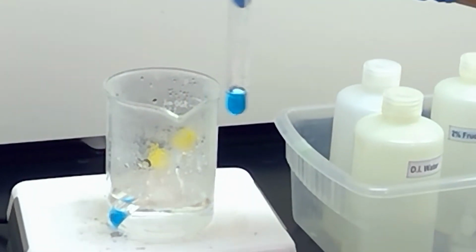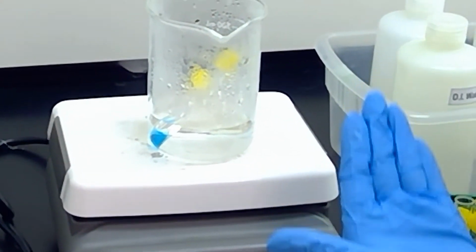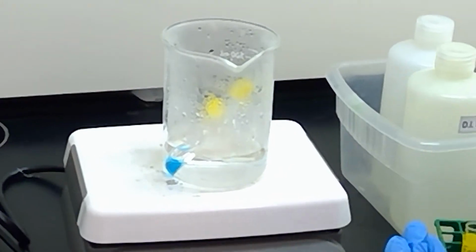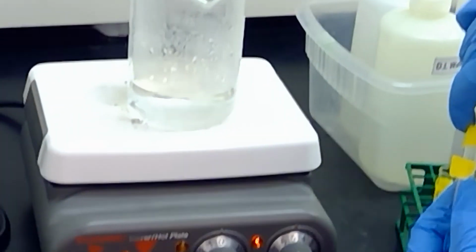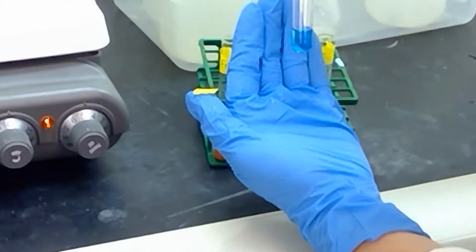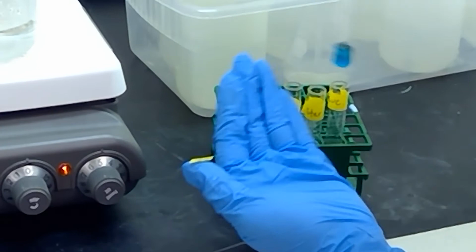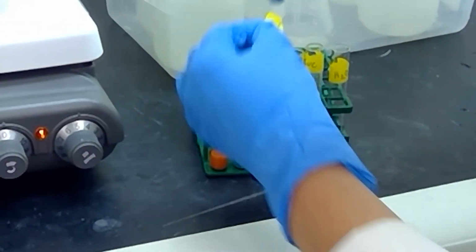This is sucrose. So sucrose is nice and dark blue. Sucrose is a non-reducing sugar. And lastly, we have our blank, which is DI water, to show us what should happen when that Benedict's reagent is heated. So let's pull all of these up so that you guys can see them all together.